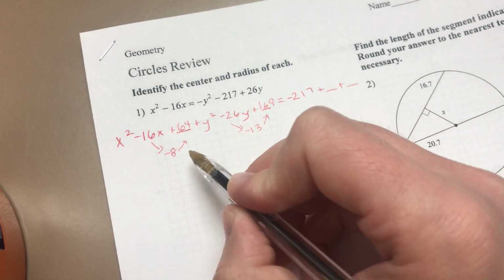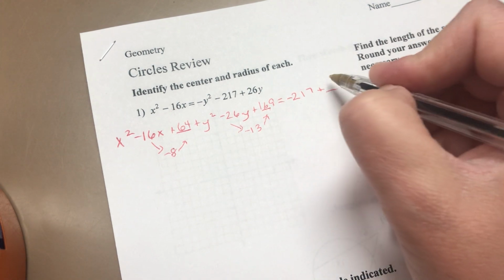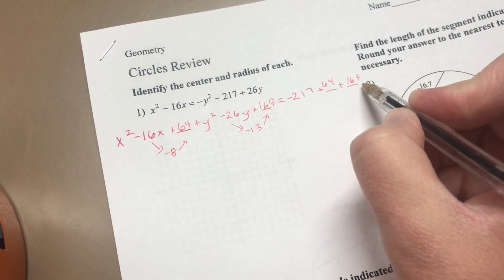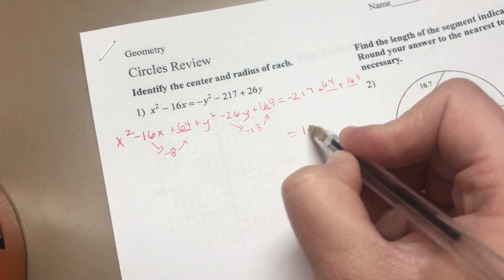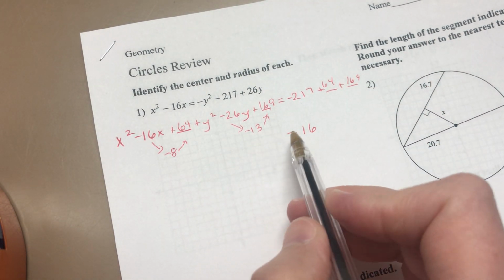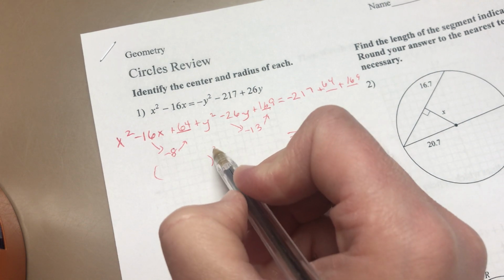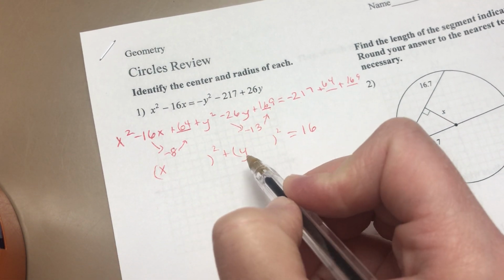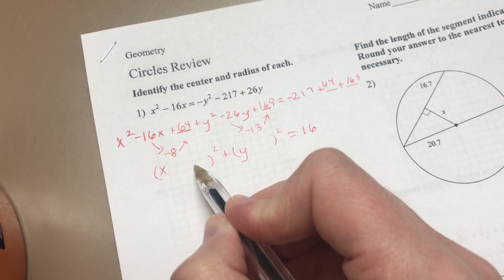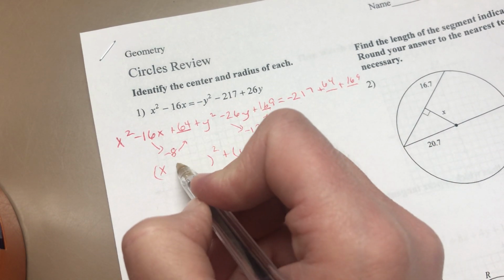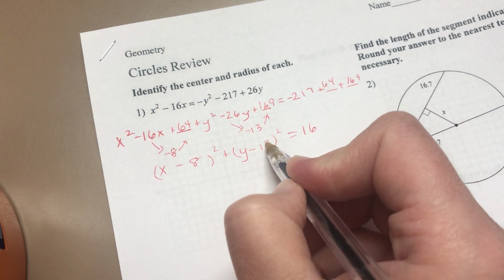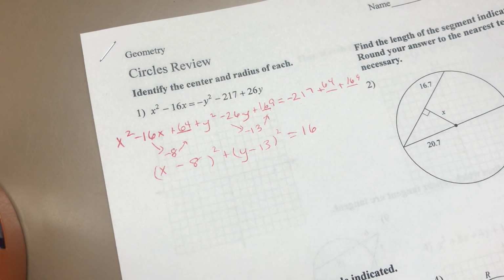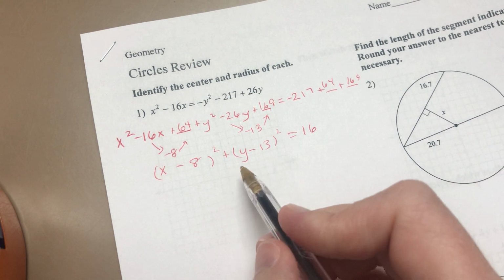Okay, now I add those numbers back over here. On the right side now, we're just going to type all that into the calculator. When you do, you get equals 16. For the left side, you're going to set up parentheses squared plus parentheses squared. X always goes here, Y always goes here. This number and this number are what fill it in. That's why I always encourage you to write it like this, because those numbers are what fill in those spaces. This is now what's considered standard form of a circle.